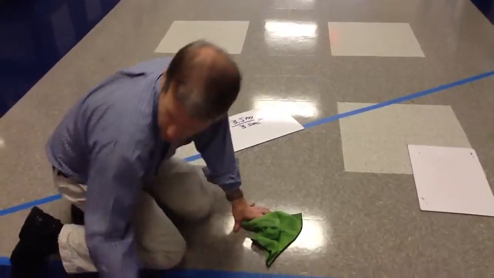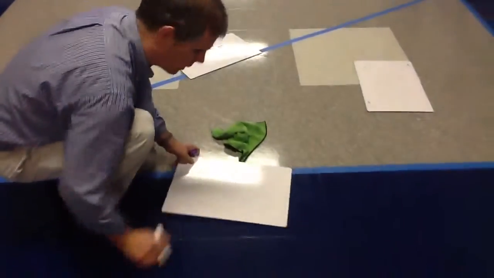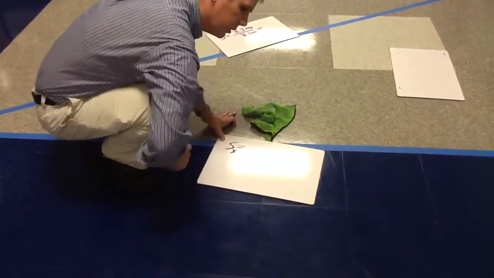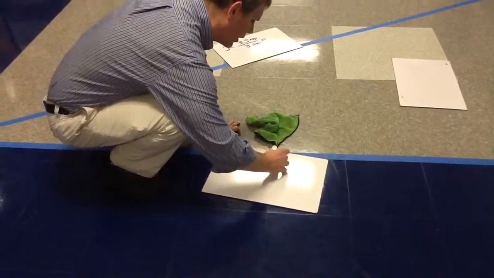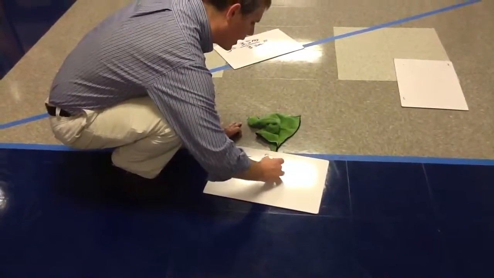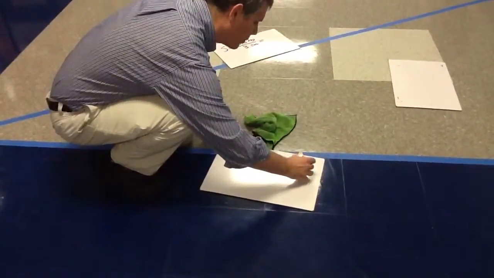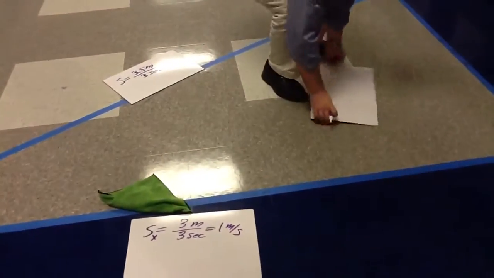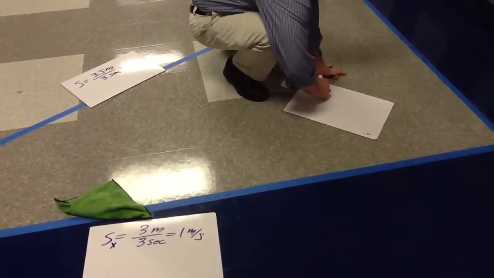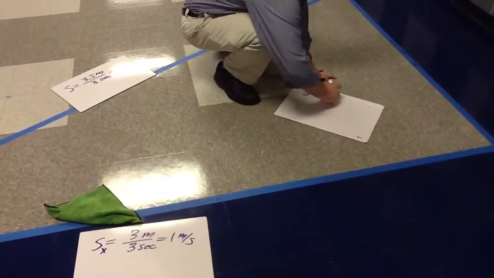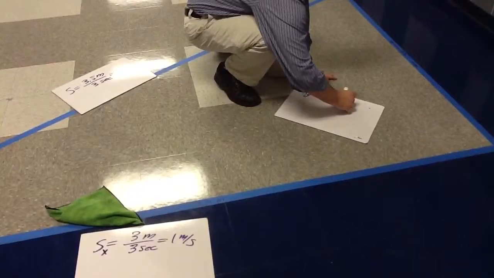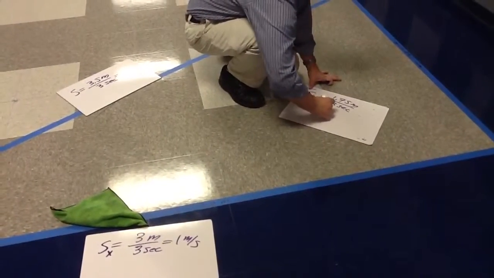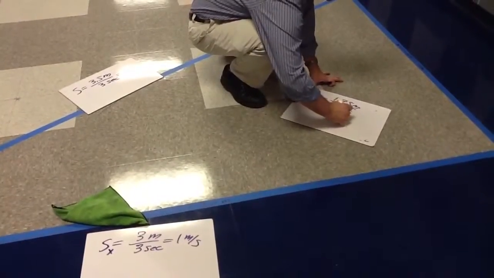Well, Alden's speed in the x direction was, this is the easy one obviously, 3 meters in 3 seconds, so Alden went 1 meter per second. Well, Zach, in that same amount of time, his y direction speed is 1.75 meters in 3 seconds, and since that's half, he went 1/2 or 0.5 meters per second.